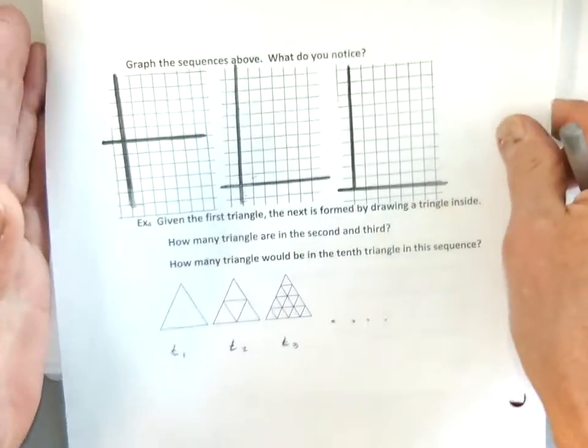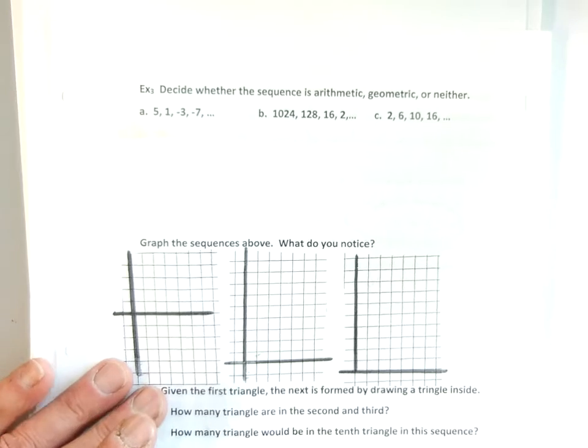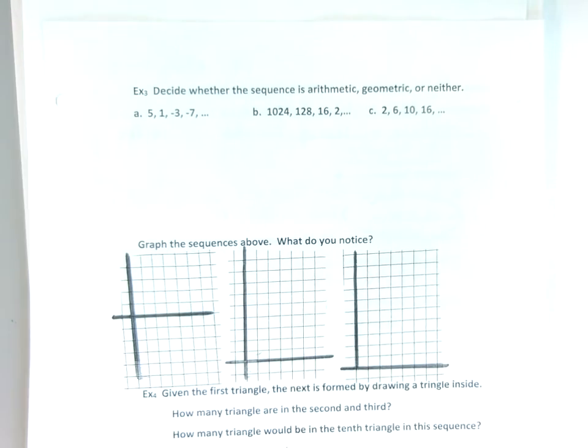Okay, turn the page. All right. Hey, take a look at this. Is it arithmetic, is it geometric, or is it none of the above?